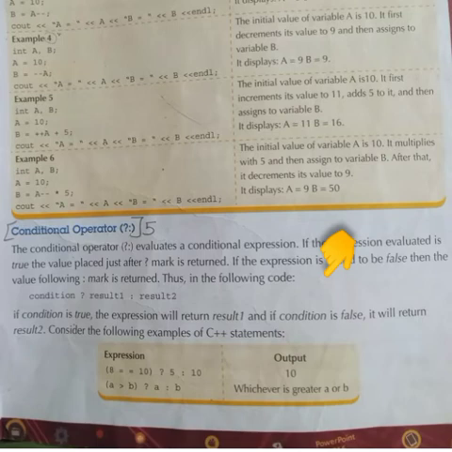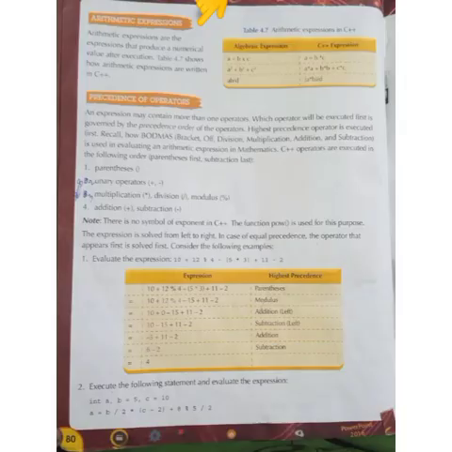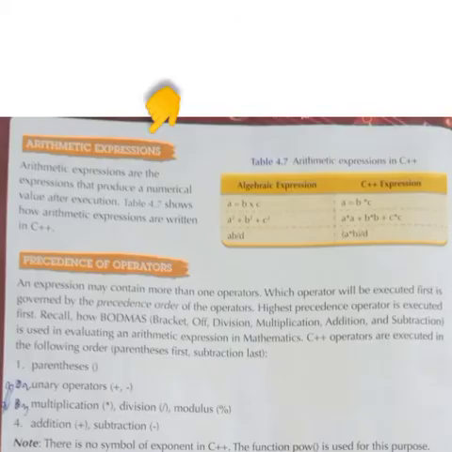So come to the next topic, arithmetic expression. Go to page number 18. Arithmetic expression is an expression that produces a numerical value after execution. So look at this table. The algebraic expression is there, then how we can write this as a C++ statement. Look here, a is equal to b into c. So how can we write it? a is equal to b asterisk c. So instead of the multiplication sign, in C++ I am using this asterisk.